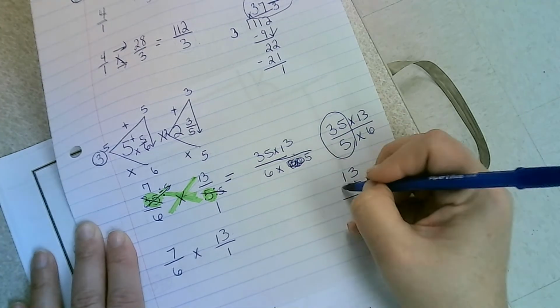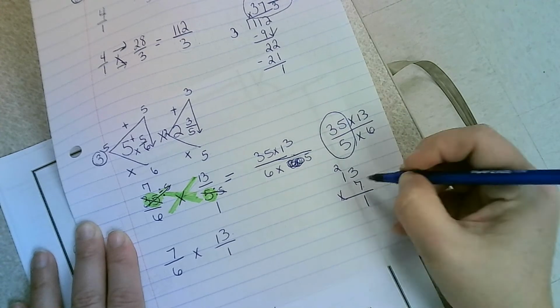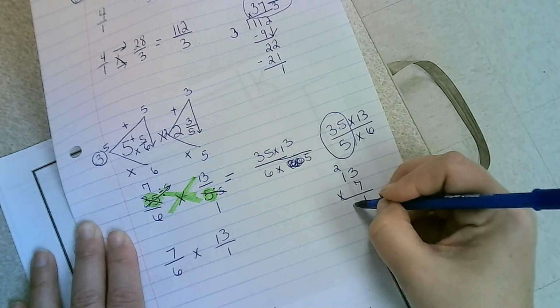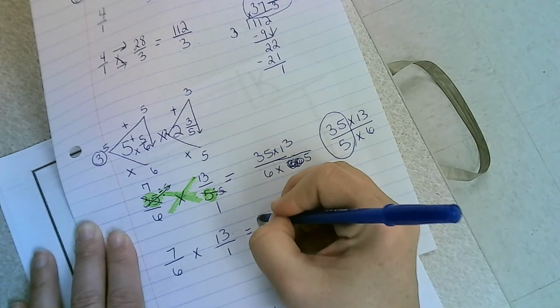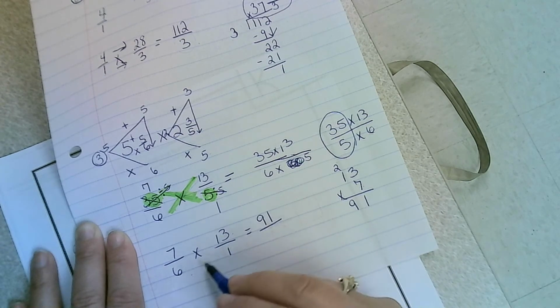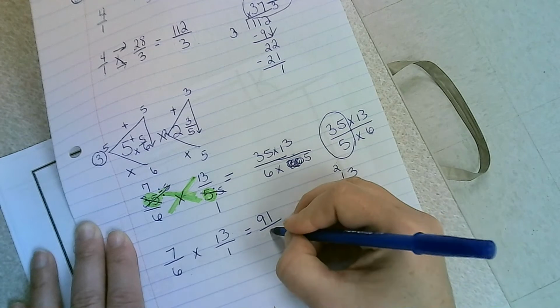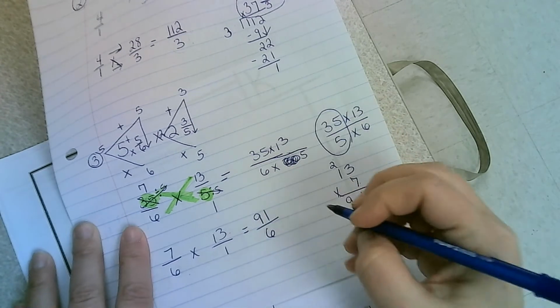Yes. Okay, so 7 times 3 is 21. 7 times 1 is 7, 8, 9. Right there, you just saw me count up. So it's 91 on top as my numerator. And 1 times 6, 6 times 1, like I said, multiply in any order, is 6. And what kind of fraction is it? And what do you do when you're improper? Throw it in the bracket.